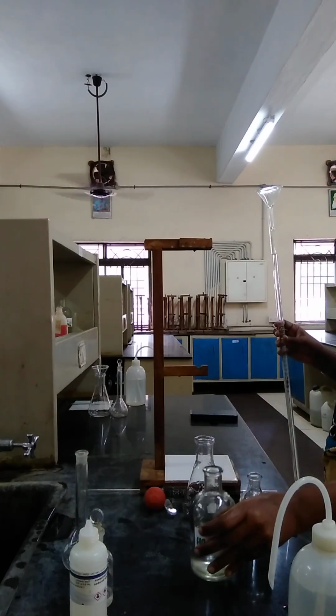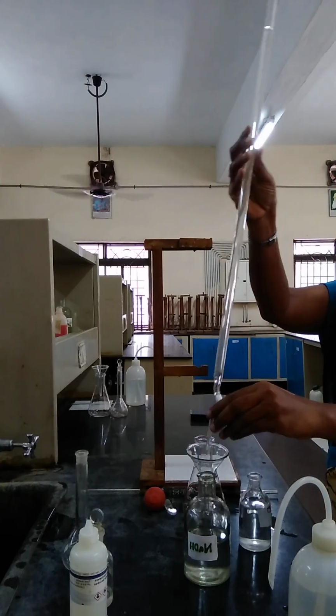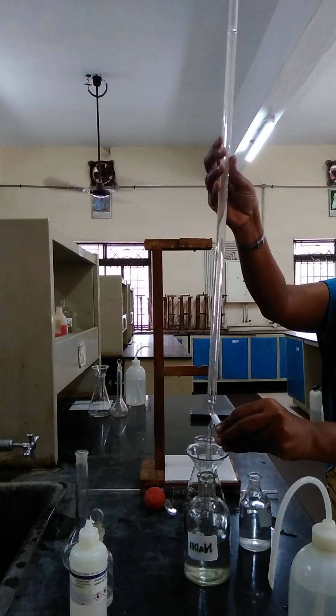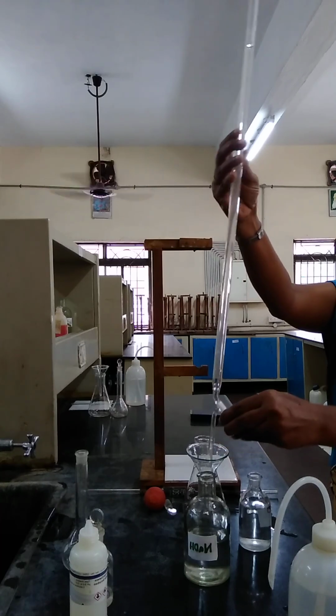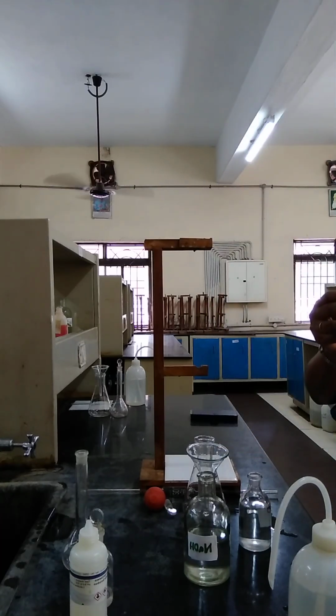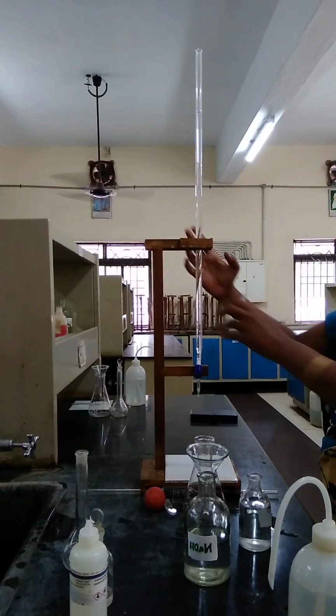So very clearly we know the procedure for the standardization of sodium hydroxide. Now set the lower meniscus matching the 0 reading for the burette with the NaOH solution.